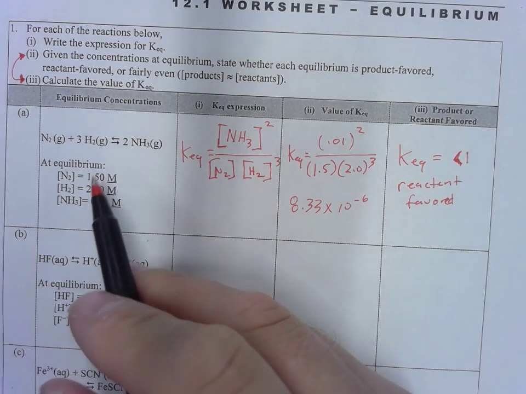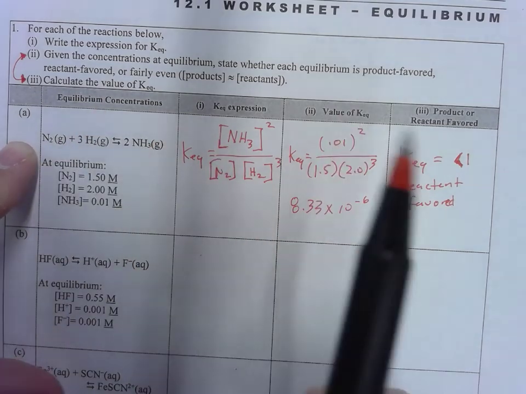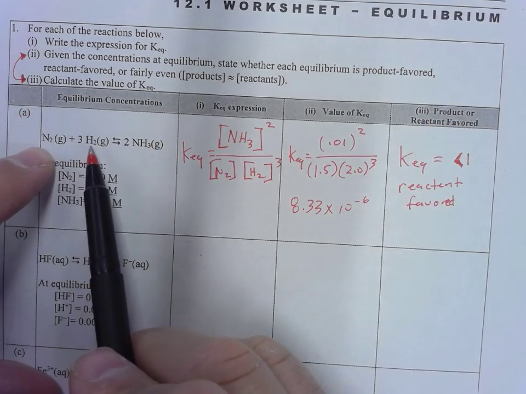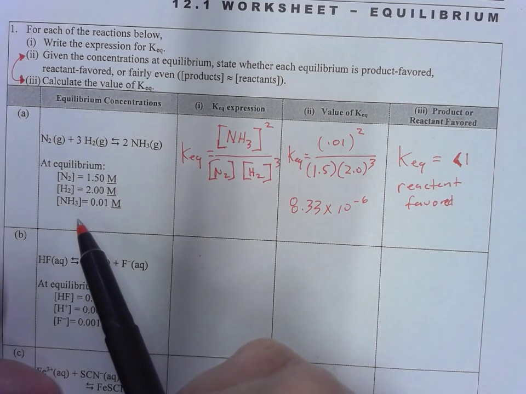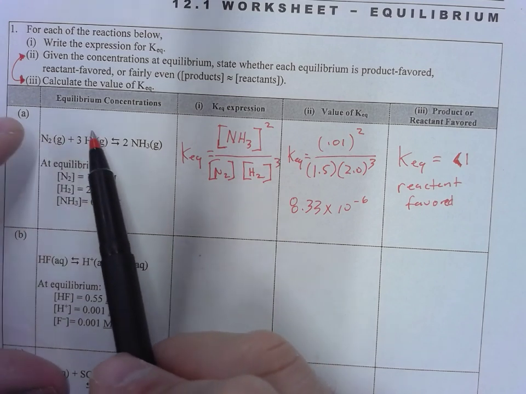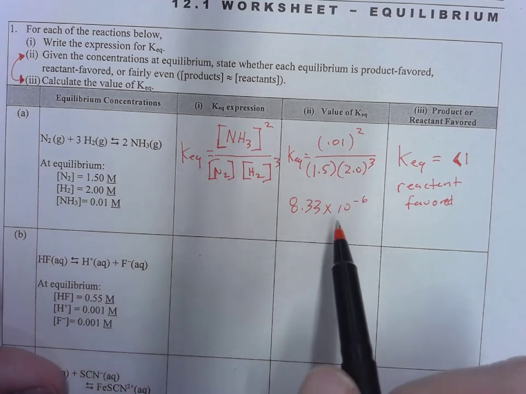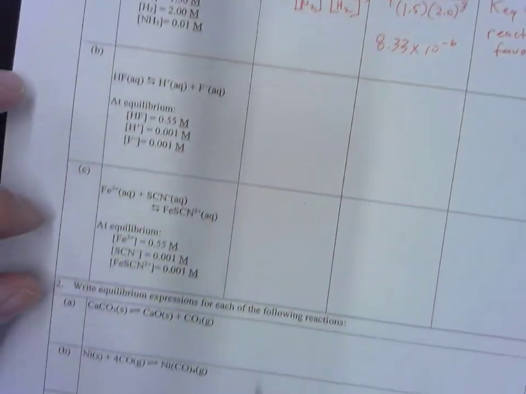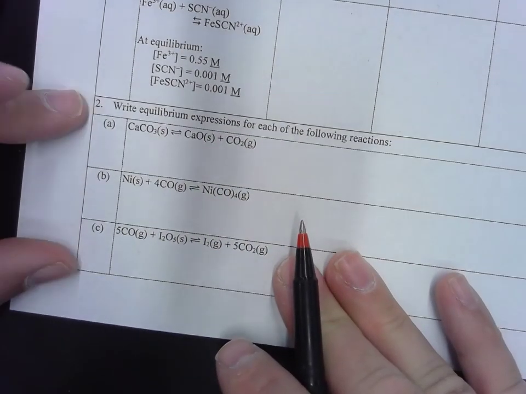Okay, what that means is this: during this reaction here, once it reaches equilibrium, most of it is going to be leftover reactant. Okay, very, very tiny amount of product is going to be formed. Mostly, it's going to be this reactant that's left over because it's less than 1. Okay, let's go and move on to that. You guys can do these next two, and then I'll move on to this section here.